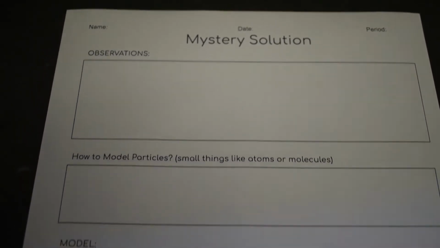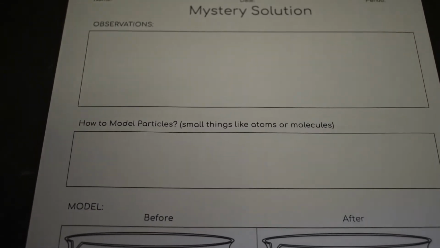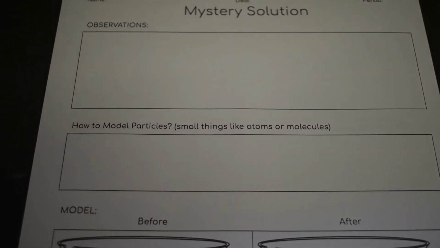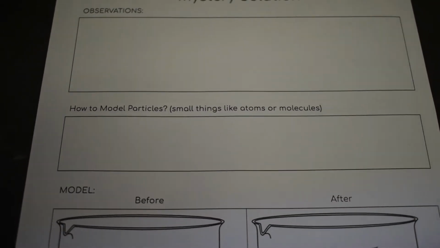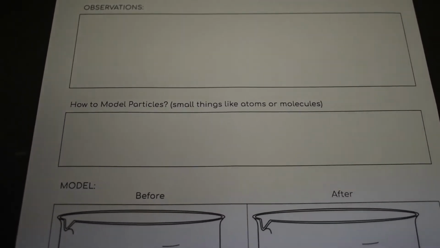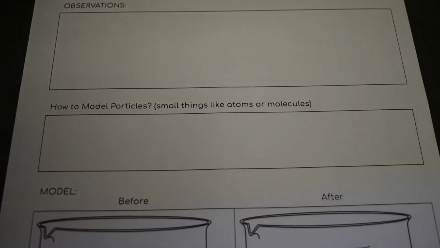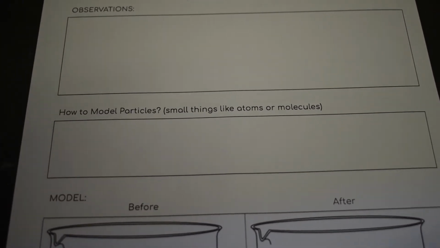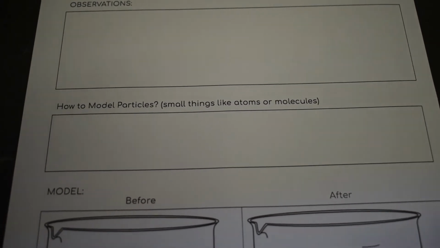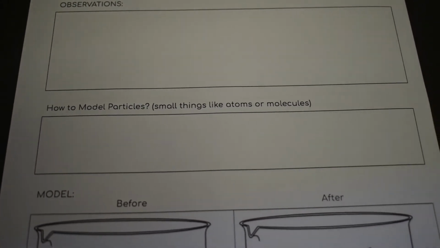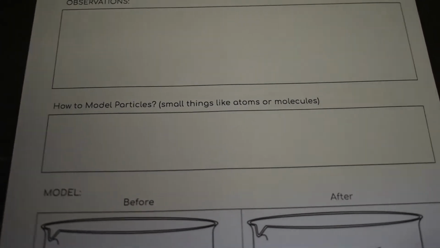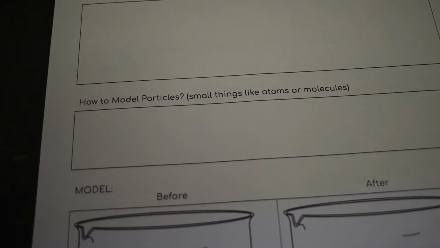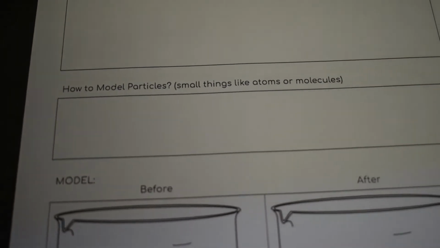Okay, so hopefully you wrote down some observations. Now we're going to draw models, and making models is a really important part of science. So we're going to start practicing it right now at the very beginning of this class. So for this particular demonstration, your model needs to include some particles. And when I say particles, that's just another word we use for things that are really small, like atoms or molecules. So you can decide how you want to draw or model particles.